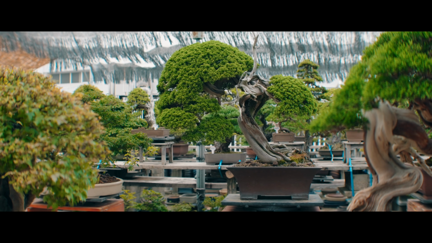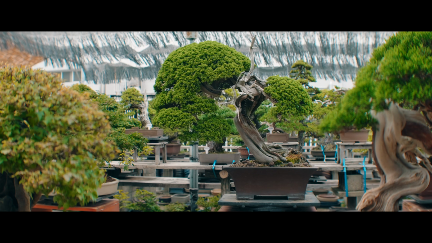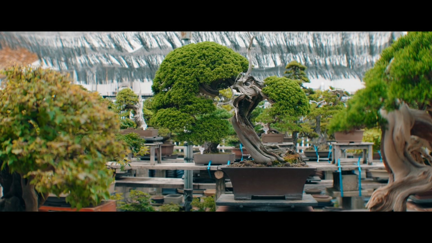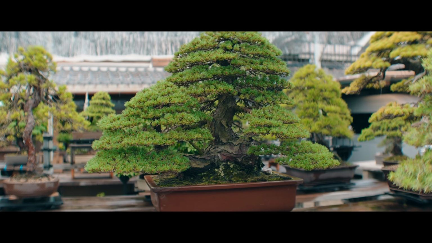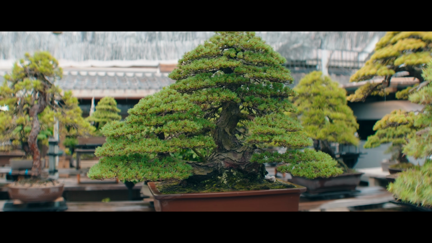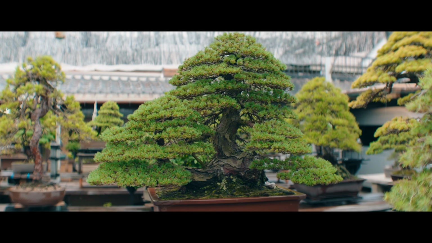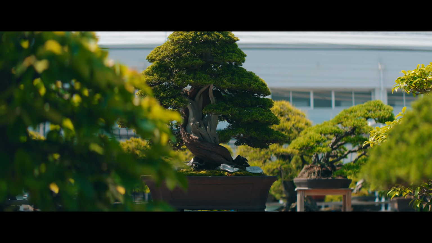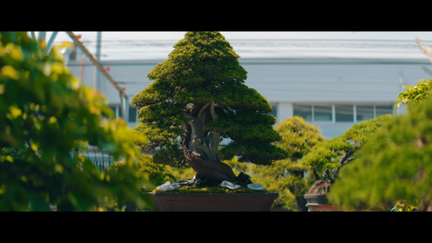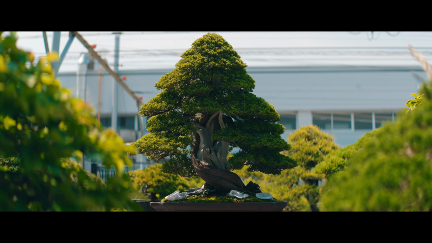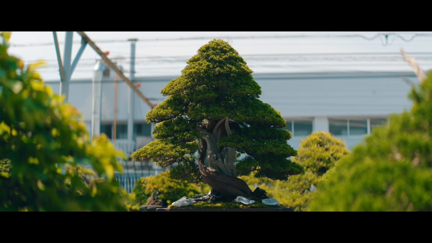Creating bonsai art is a practice that intricately weaves together horticulture, aesthetics, and philosophy, with a deep emphasis on the use of space, or what is known as ma in Japanese. Bonsai involves cultivating miniature trees that mimic the shape and scale of full-size trees, capturing the essence of nature in a confined space.